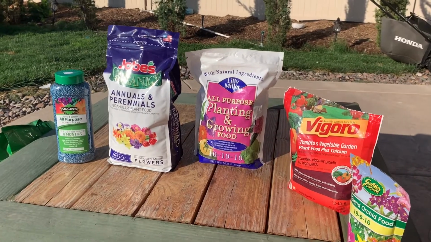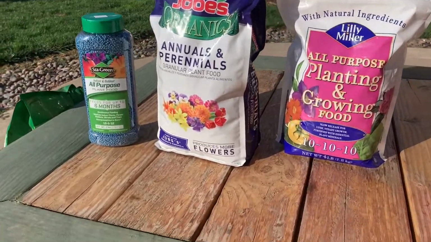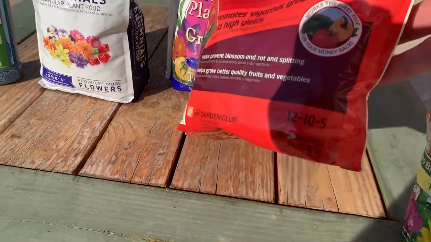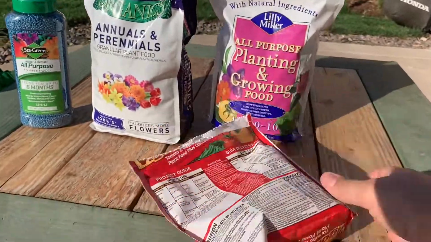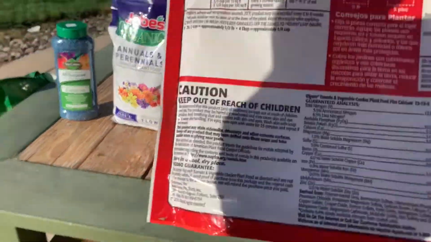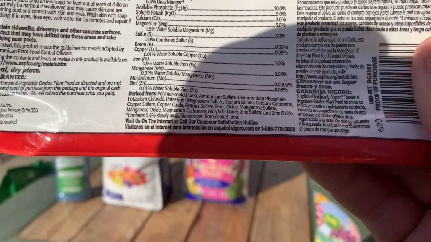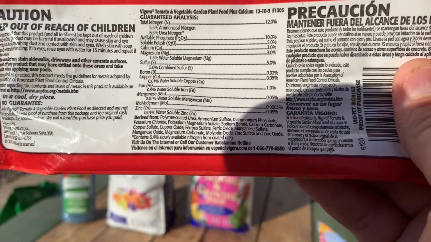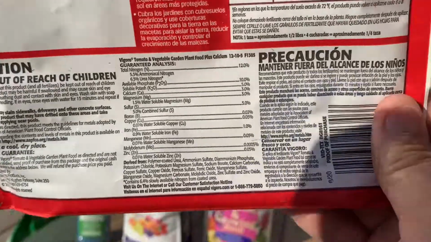But plants do require other nutrients, and we call those micronutrients. If I grab this tomato vegetable fertilizer from Vigoro, again, we see that it has a macronutrient number of 12-10-5. But if I flip it over, and I took all the fertilizer out to make it easier to read, we can take a look at some of the micronutrients and see that it has some other stuff in there. There's some magnesium, some sulfur, some boron, some copper, iron, manganese, and these are all in really, really low quantities.